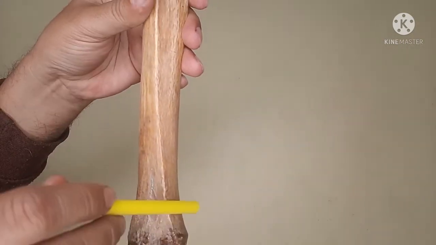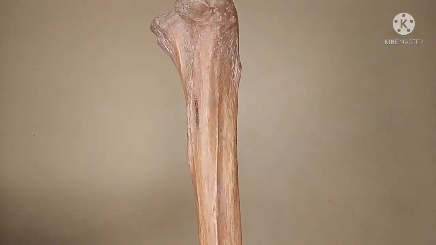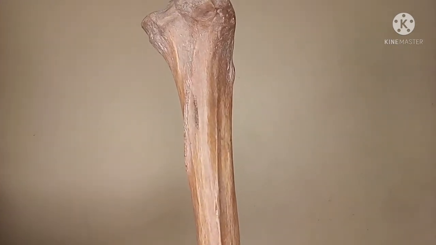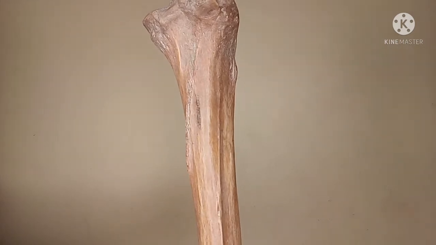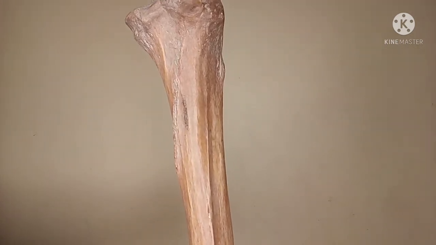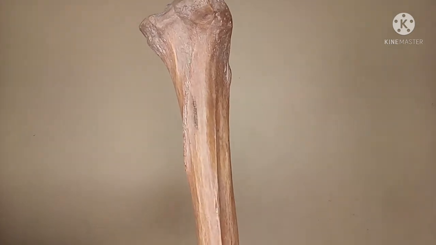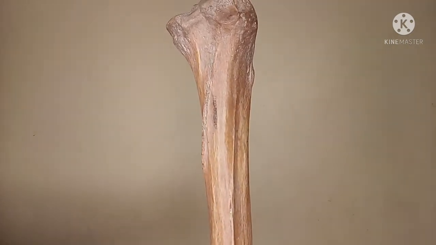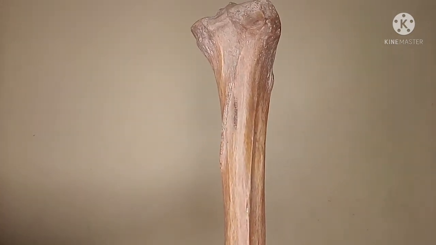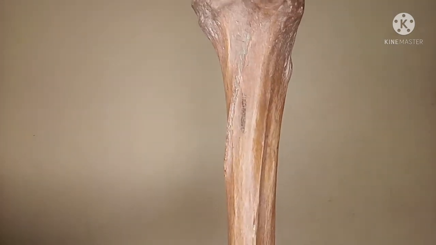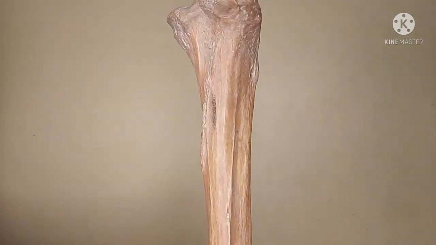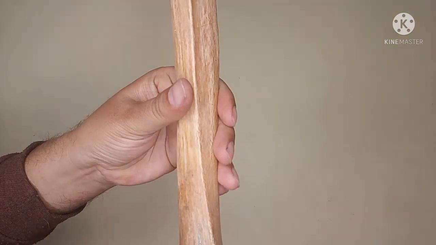The anterior surface of the lower end has an upper smooth part and a lower rough and grooved part. Its lower margin gives attachment to the capsule of the ankle joint. The medial surface is subcutaneous and is continuous with the medial surface of the medial malleolus. Now the posterior surface. Its lowermost margin gives attachment to the capsule of the ankle joint.